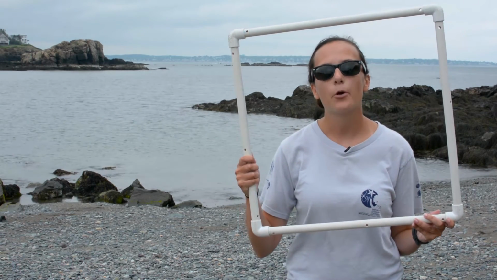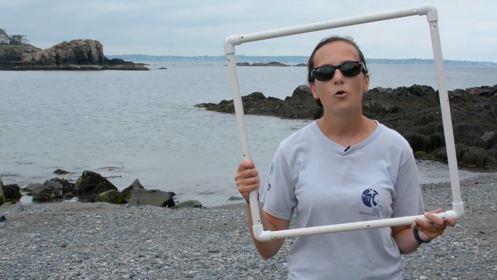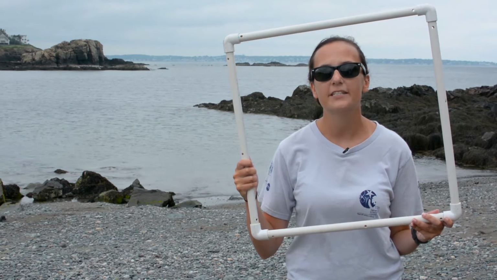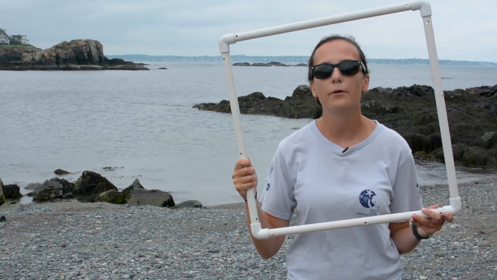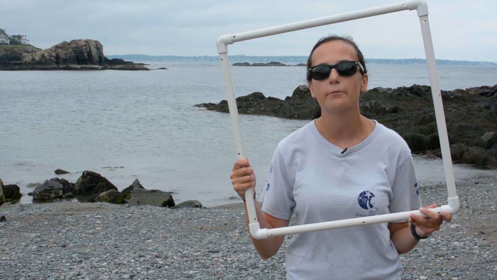Scientists use a variety of tools to measure biodiversity, in our case species richness and species evenness. One tool is a quadrat. Here's a quadrat or sampling square that is 0.25 by 0.25 meters. Quadrats allow for a standard area to be studied, regardless of how big the overall habitat is. So for example, we can compare biodiversity in small or large tide pools.